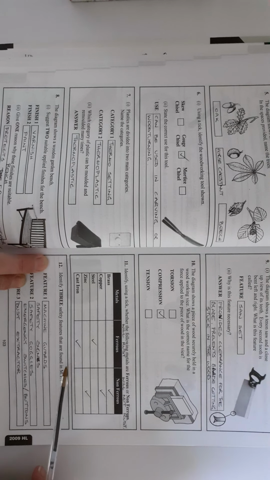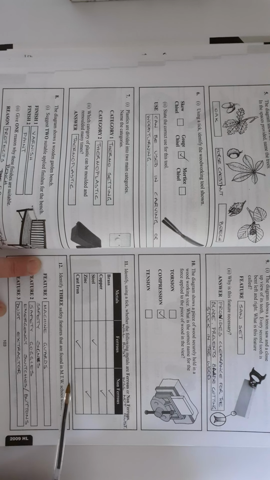In question 12, 3 safety features that would be found in the workshop. So you would have machine guards on the drills, you would have safety signs, you would have to wear safety goggles, there's emergency switches and buttons on different machines, there's dust extraction to get rid of the majority of dust.